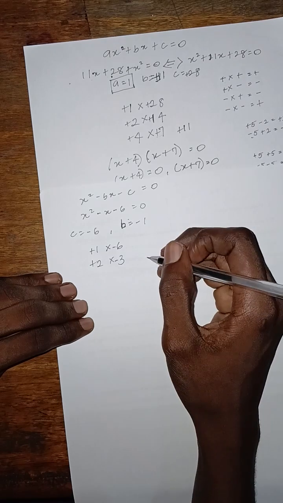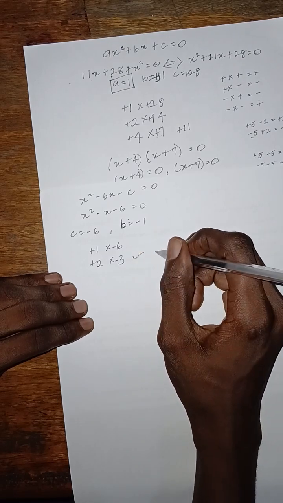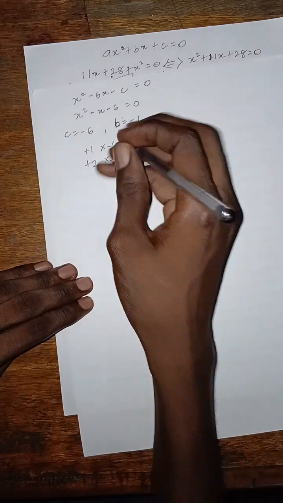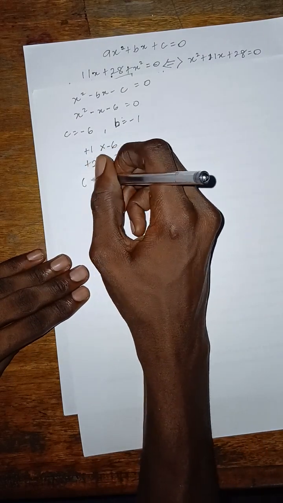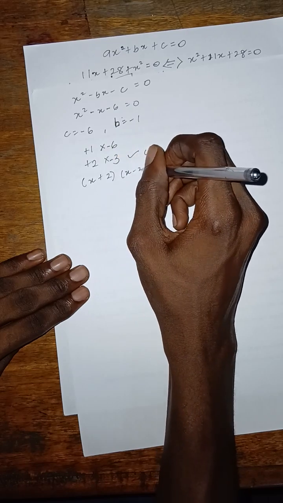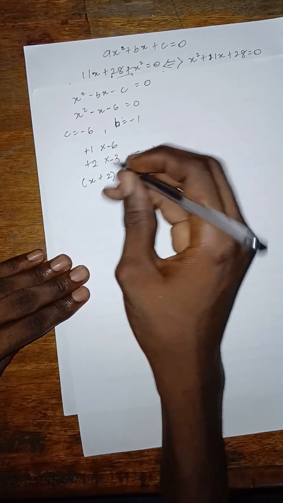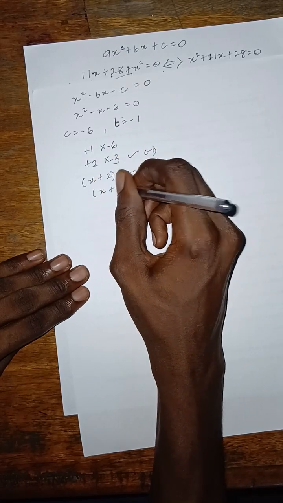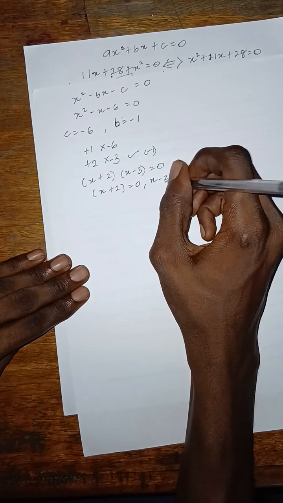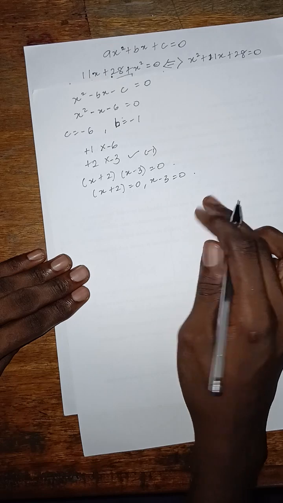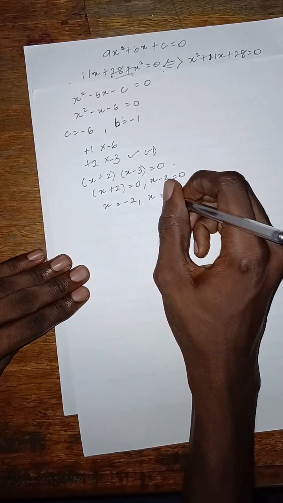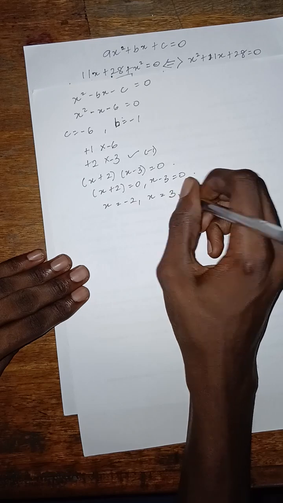So which of them will give us 1? This will definitely give us minus 1. So we have to just put them back: x plus 2, x minus 3 equals 0. So that will give us x equals minus 2, x equals 3.